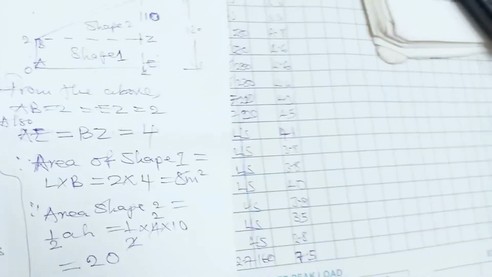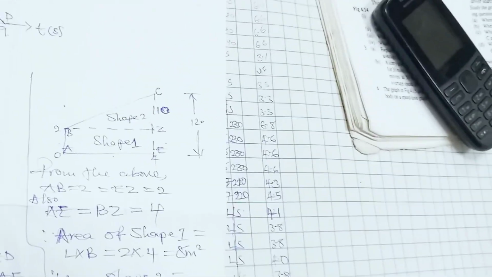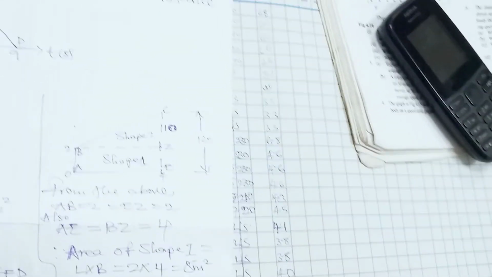Now, this shape now, you've calculated all this.